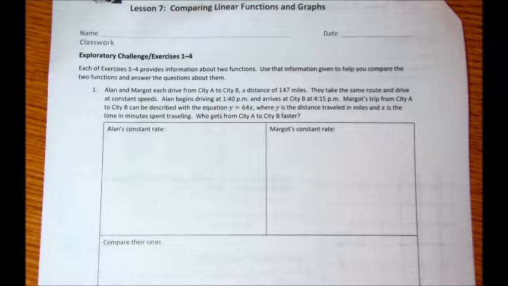Our objectives for today are that you're going to be able to compare the properties of two functions that are presented in different ways. So we're going to see functions presented as tables, graphs, equations, or written descriptions. And we're going to be able to use the rate of change of each of those various situations to compare the linear function.